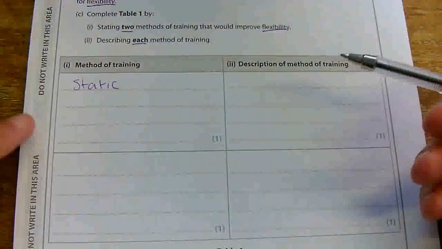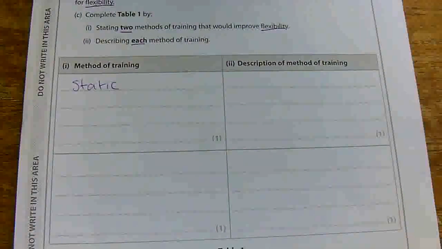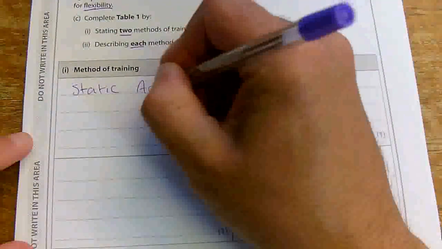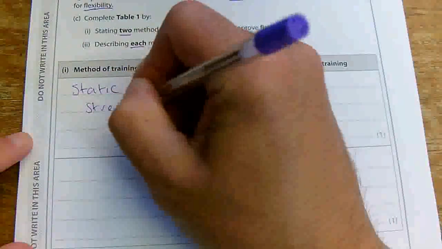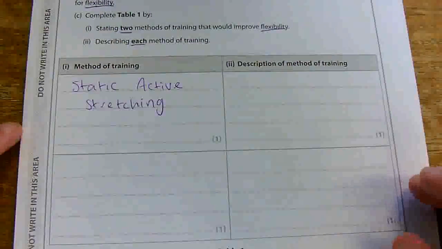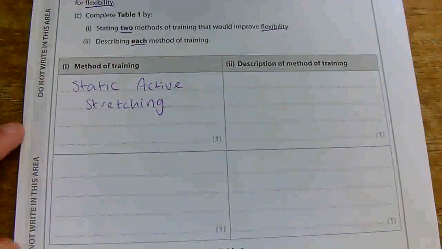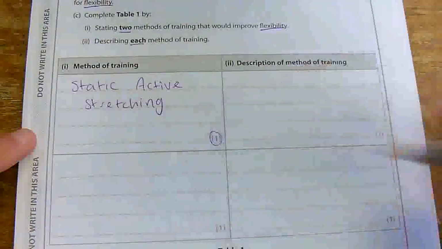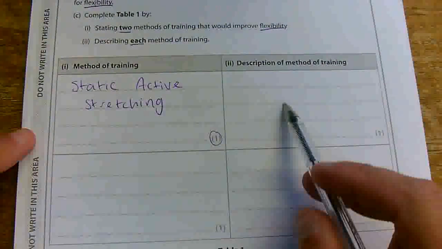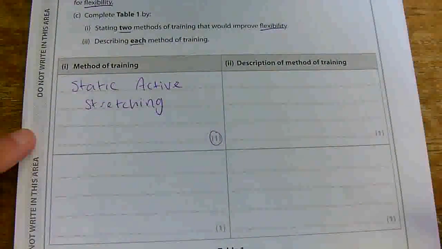Now, if you remember, static stretching was split into 2 elements, active and passive. Let's go for active stretching. So just for identifying the flexibility training method of static active stretching, that will give you that 1 mark already. Now we've got to describe what static active stretching is.